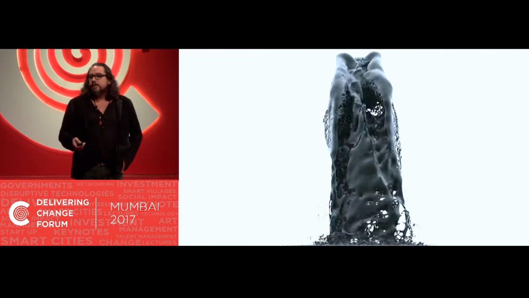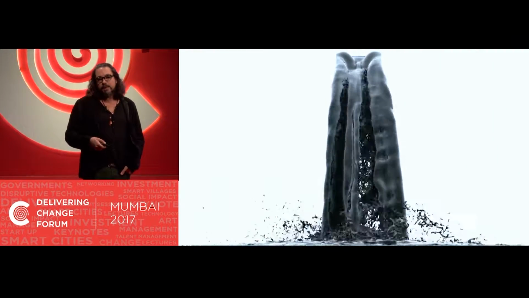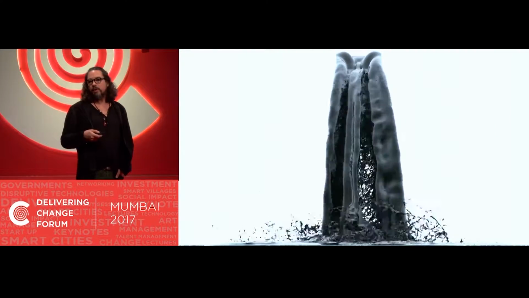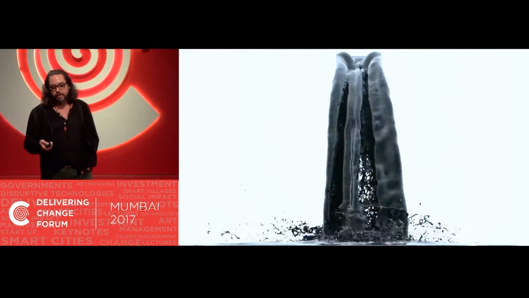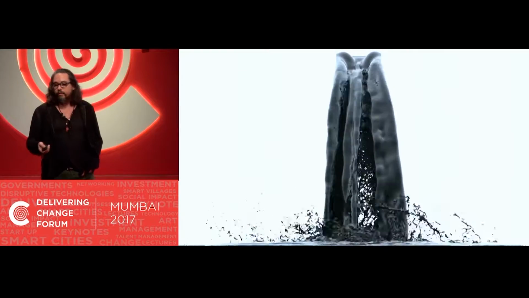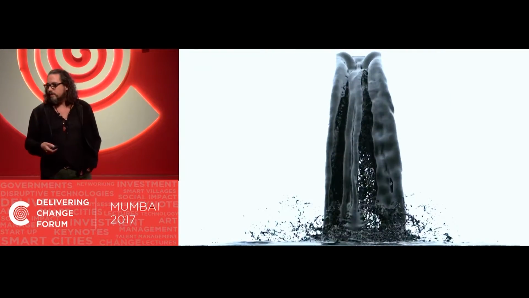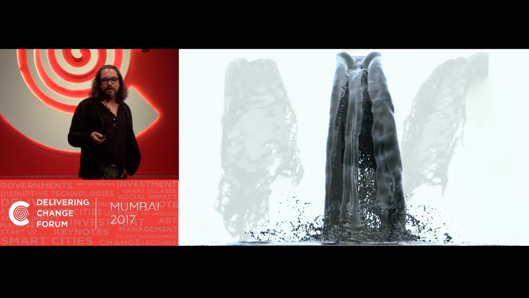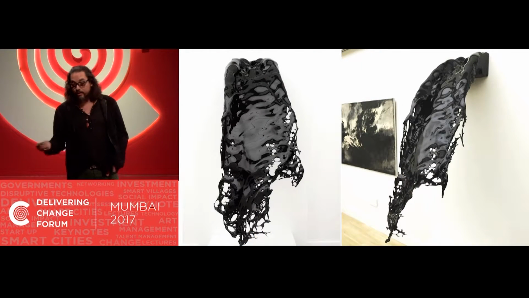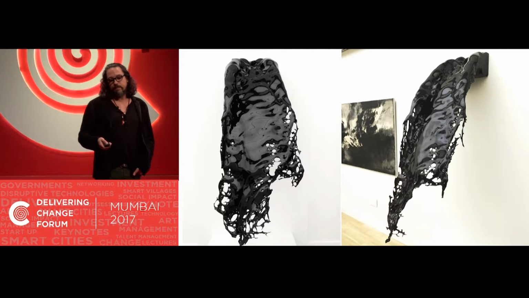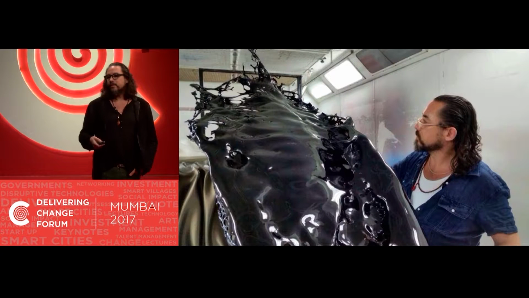My art deals with situations that sometimes are caused by humans, sometimes are caused by nature. This work I call peak oil. It's about us sucking all the oil out of Earth. Normally a waterfall would be clear water. In this case, it's black. And this is the largest 3D printing sculpture ever made. It's over 4 meters. Very intricate. And when you look at it, it's almost uncanny. You feel as if it's almost frozen in time.